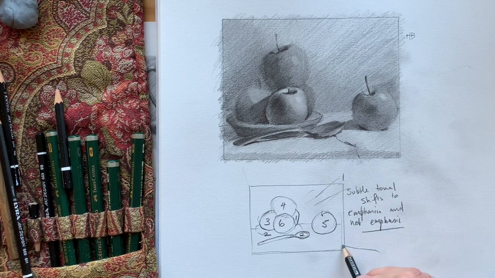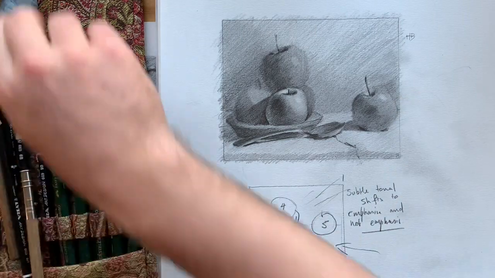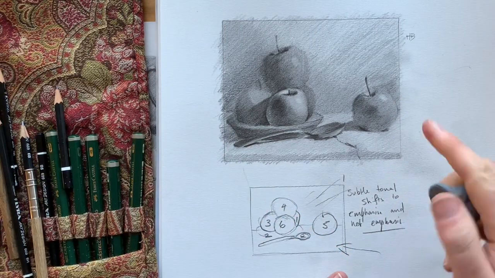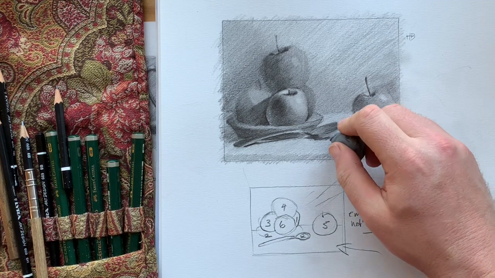And that would go for areas here in the foreground too. You would slightly alter areas, lighter and darker, to draw attention or to take focus away from them. Just noticing.